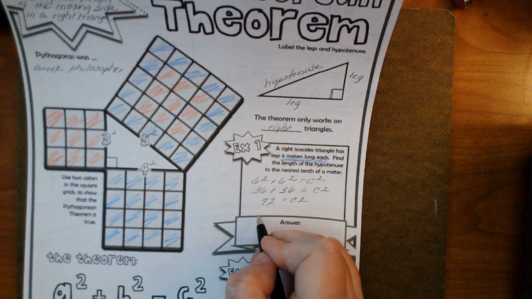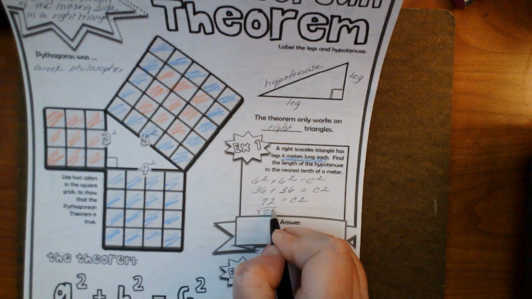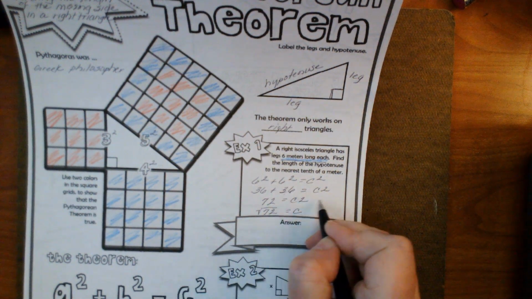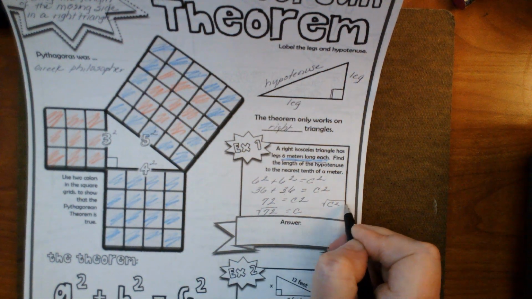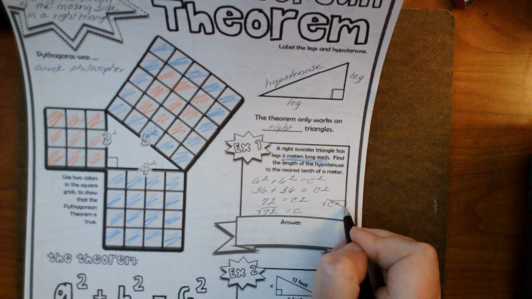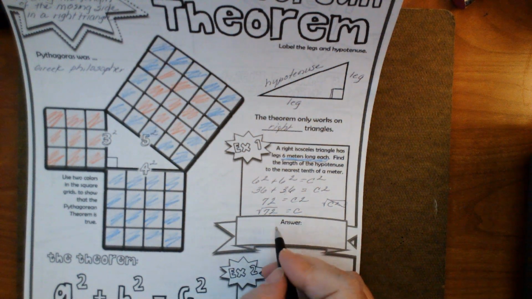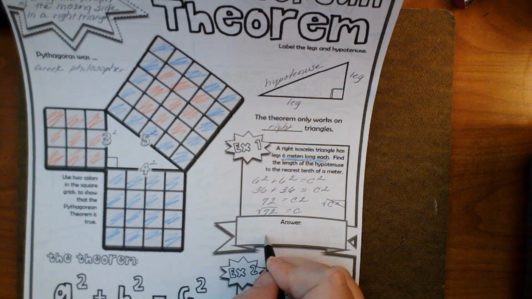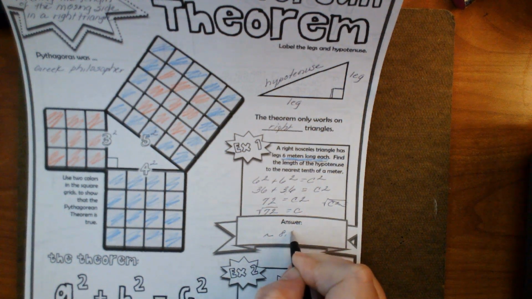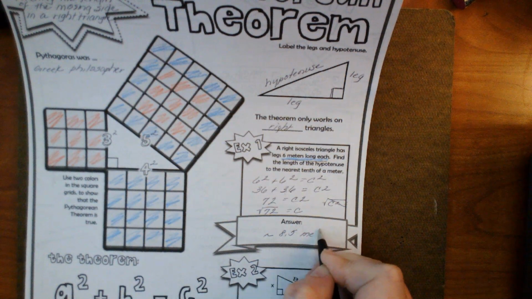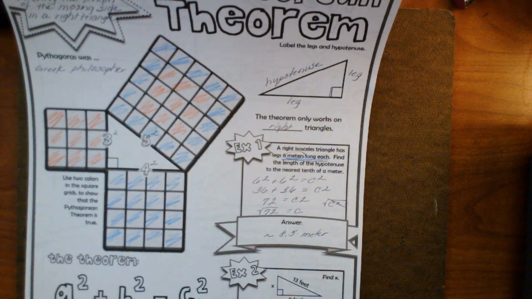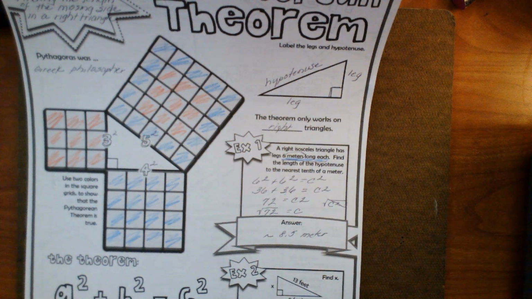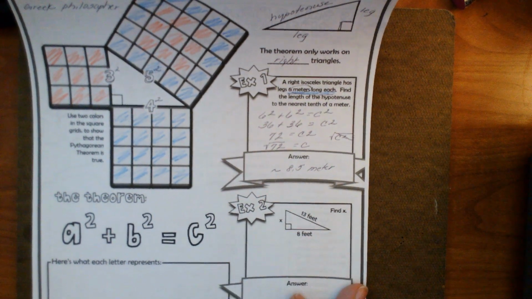So then what we have to do is the square root of 72 equals c, because we have to take the square root of c squared to get c, right? So the answer, if you use the calculator, you take the square root of 72, and the answer is approximately 8.5 meters, because we started with meters, okay? And remember, you can slow this down. You don't have to go as fast as I'm going.